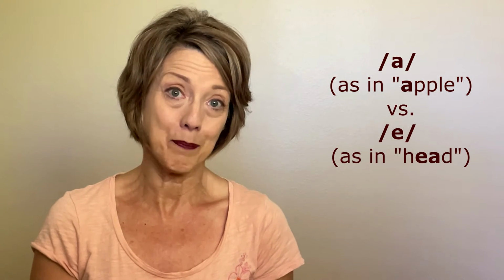Today we're talking about how to distinguish the short A, which sounds like "ah," as in apple, from the short E, which sounds like "eh," as in head. So before we put these sounds into words, let me just explain the differences between those two vowels. We'll talk about the short A sound first.